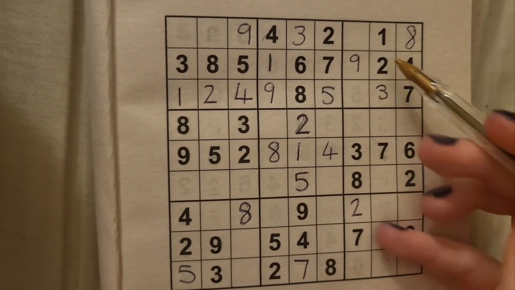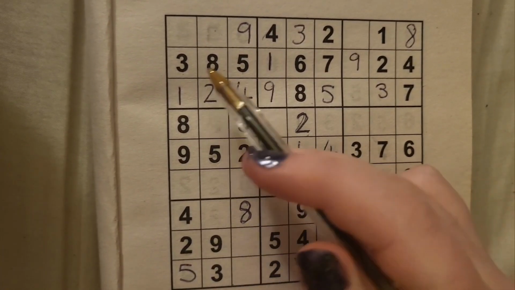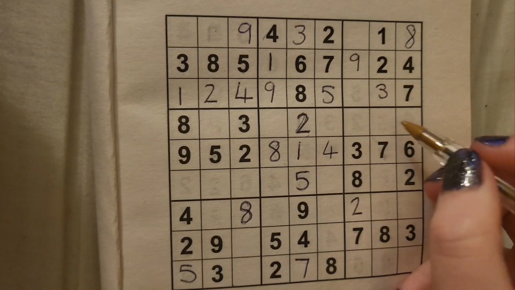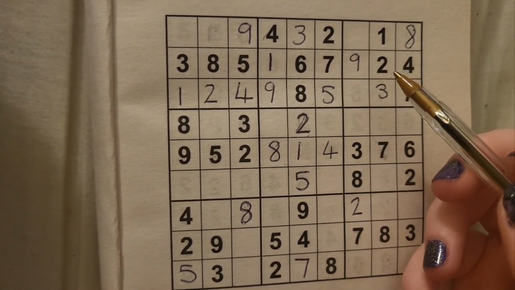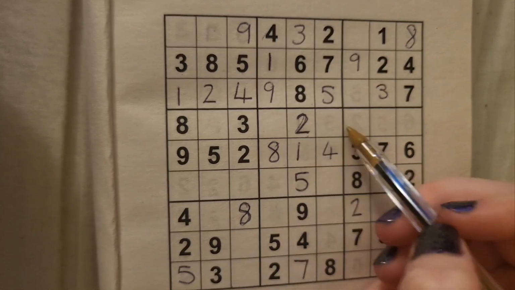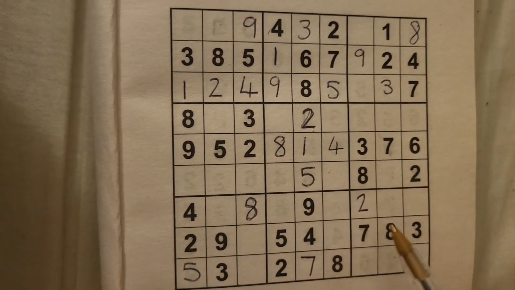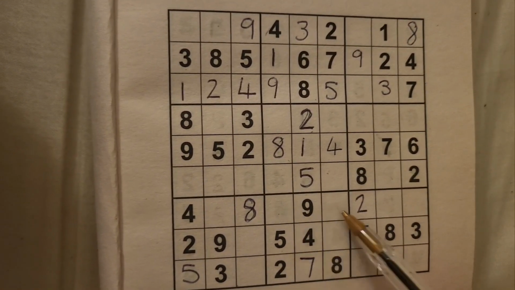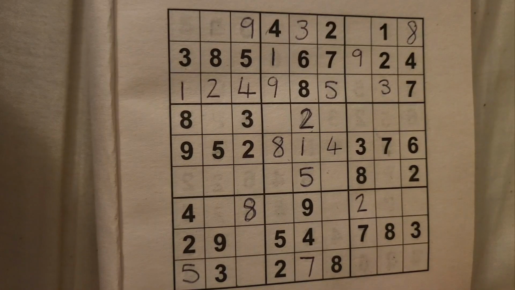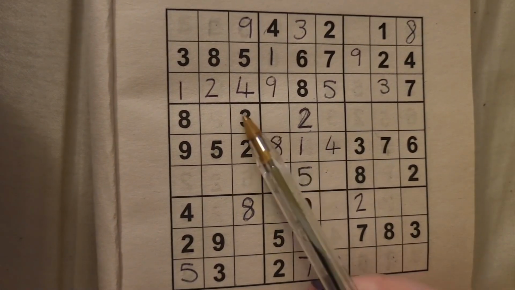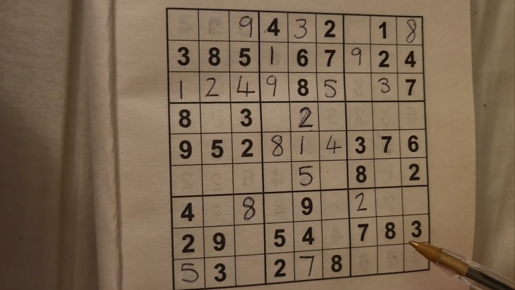So then 2, 2, 2. I think we've got all the 2's, do we? Yeah, okay. 3, 3, 3, 3. 3's in one of these two spots. But right now we don't know where that is because it's also in one of these two spots. So we've got a great X-wing here. Then it's here and here and here. Okay, that's fine. So we've just got the X-wing left for 3's.